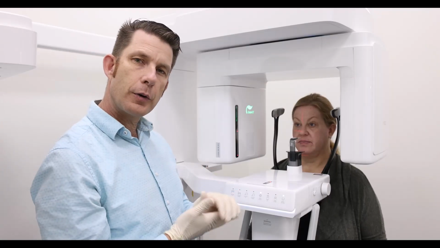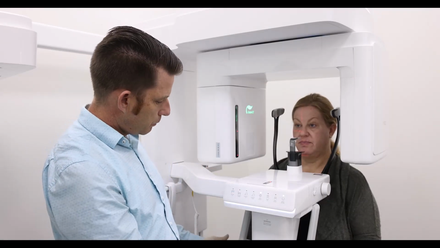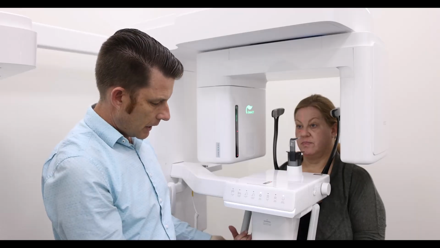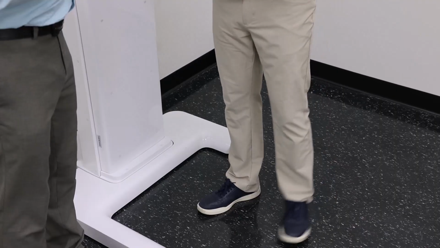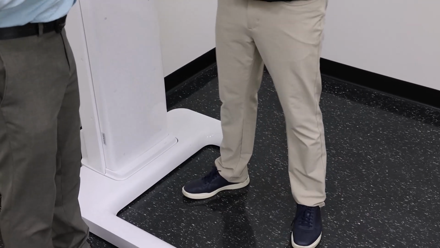Couple things to start with for patient positioning. I'm going to start with the hands. Go ahead and hands palm facing up. Go ahead and walk forward, feet shoulder length apart. Then I'm going to have the patient bite on the bite stick.